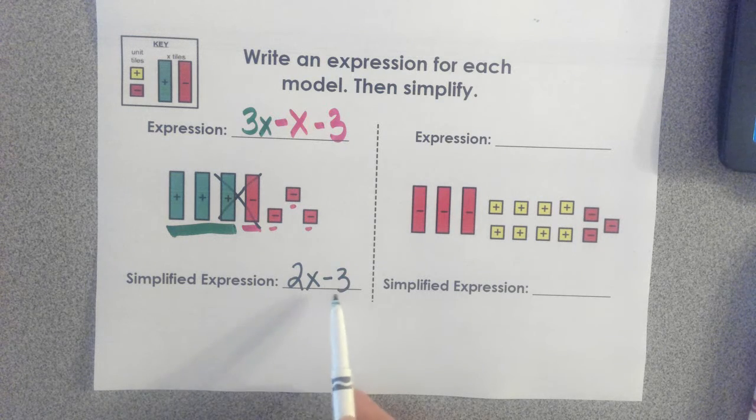Do not try to solve this right here. We're not at that point. This is where you stop.